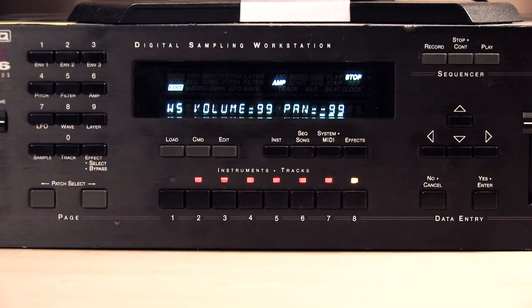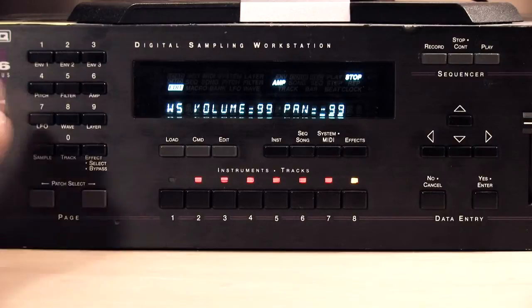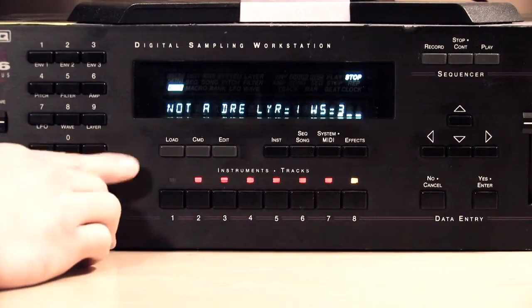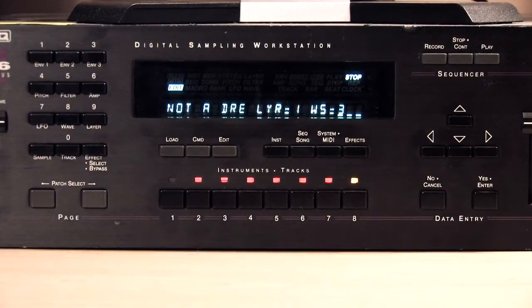This is not a dream. So that came out perfectly well. Remember, the effects are off. So that delay is coming from the effects that we sampled. This is not a dream.